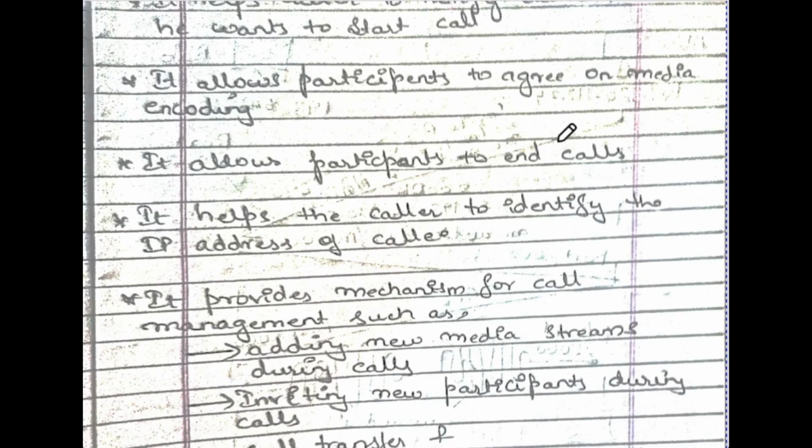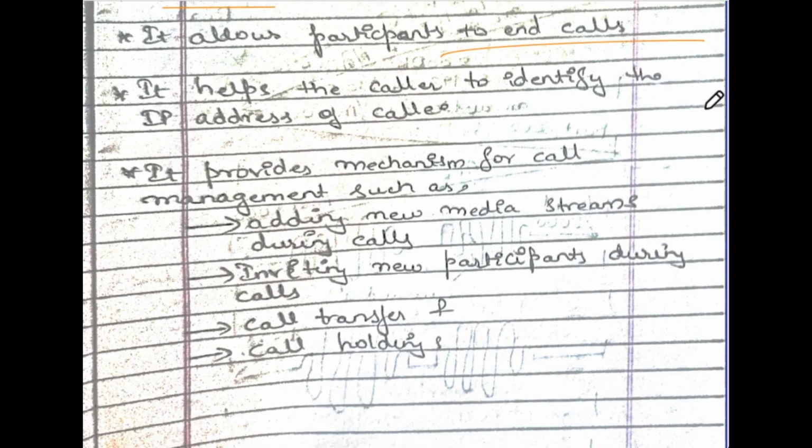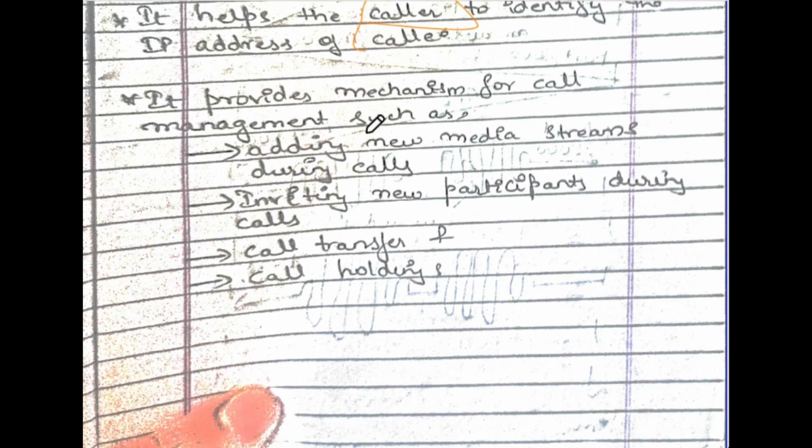It allows participants to agree on media encoding. Like if there is a group conferencing going on, they can decide whether to continue the conference in video format or audio format. It allows participants to end the call. All the participants can end their call whenever they like. It helps the caller to identify the IP address of the callee. With SIP, the caller can identify the IP address of the callee.